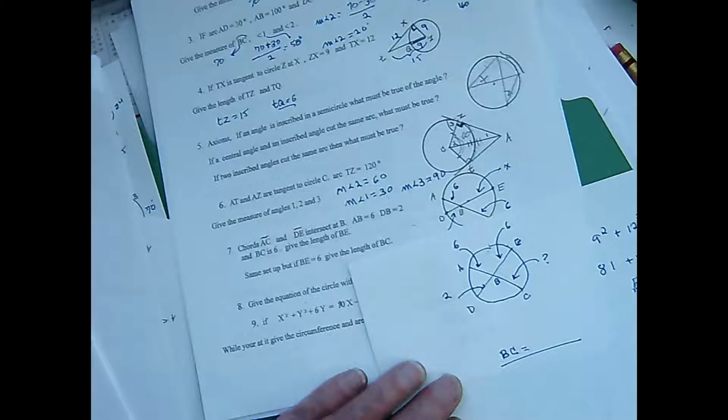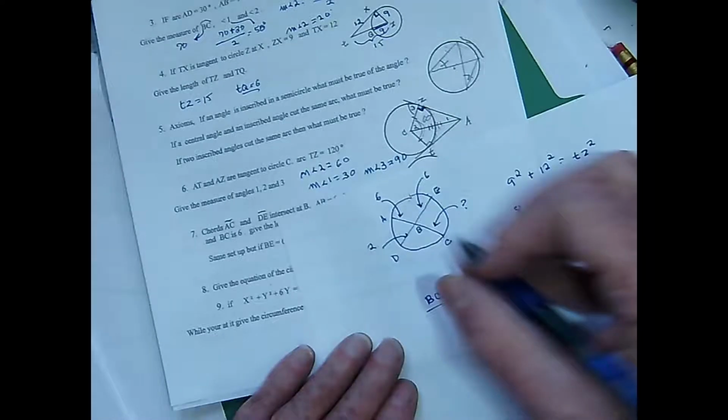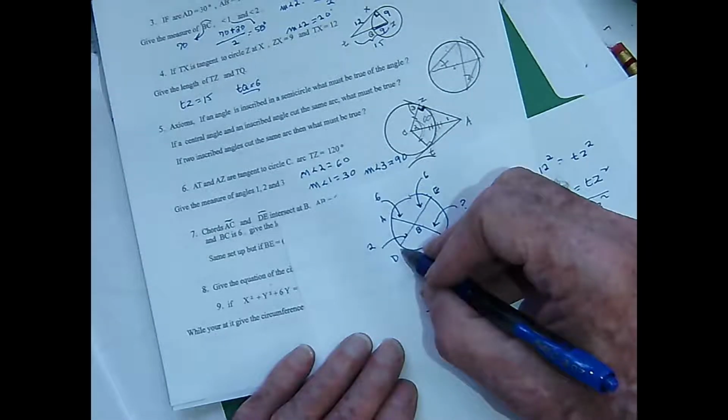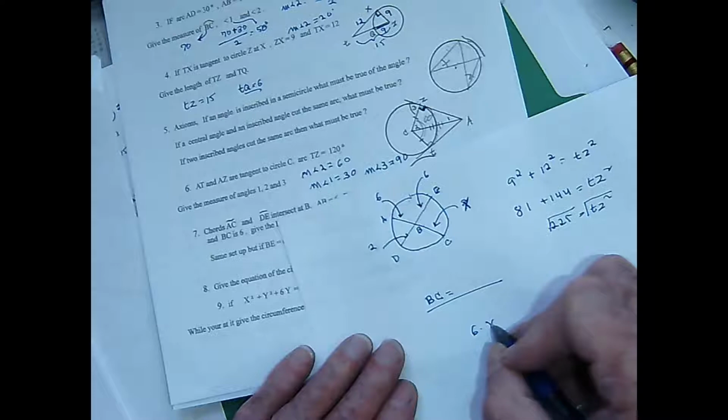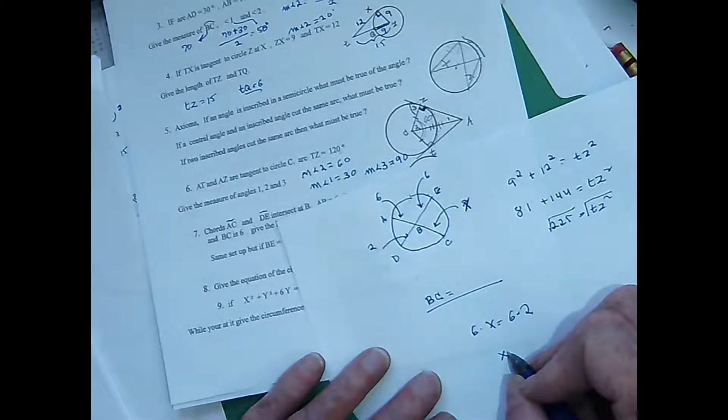And I'm thinking, yeah, good. It's going to have to be 2. Why would that be true? Part times part equals part times part. Let me call that part X that I'm looking for right there. And 6 times X is equal to 6 times 2. Yeah, divide both sides by 6. I get X equal to 2. I'm not sure what I was thinking when I wrote that question, but there you have that.